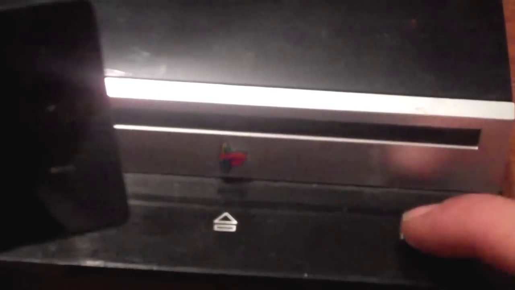Okay, now take your prepared USB stick and plug it in. If you've connected it the same as I have, you'll have a spare port on your remote. Plug it in, turn on your PlayStation and watch the screen.